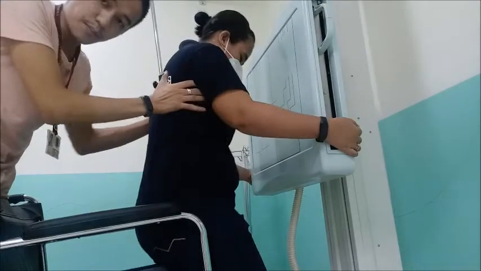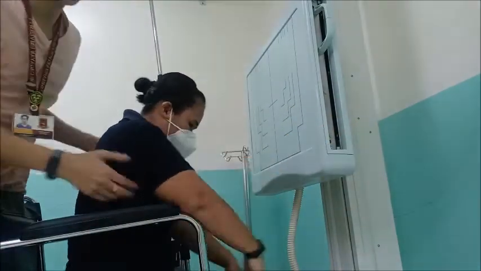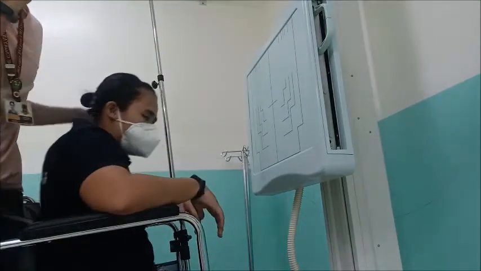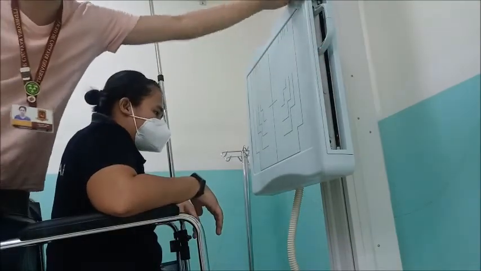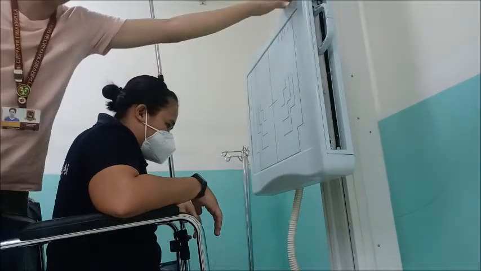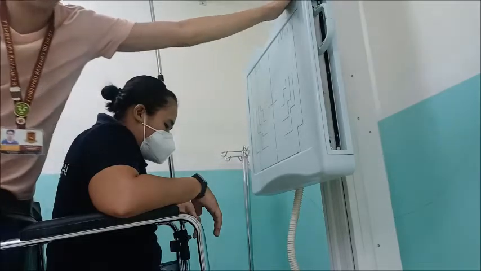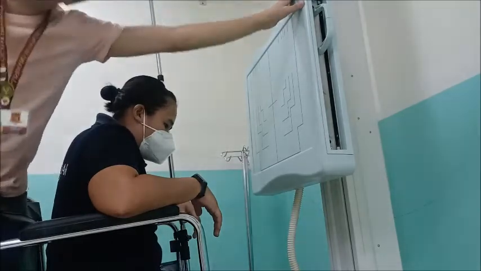So pagpalingkod ng patient, also you have to assist the patient. And then of course you have to also instruct the patient na maghawit siya. Okay, so this is a very sturdy nga equipment. Pwede hawiran ni patient pagtindog niya, and then also paglingkod niya sa wheelchair, pwede niya hawit.